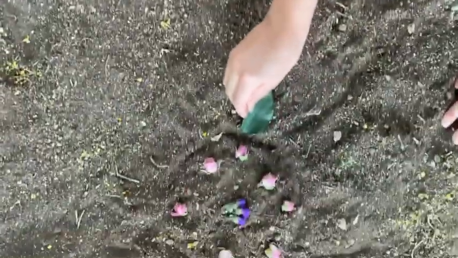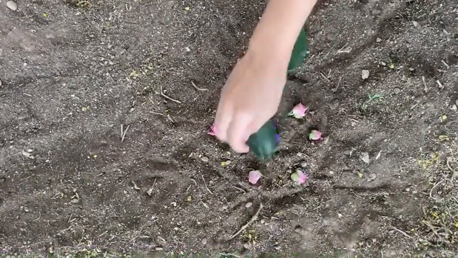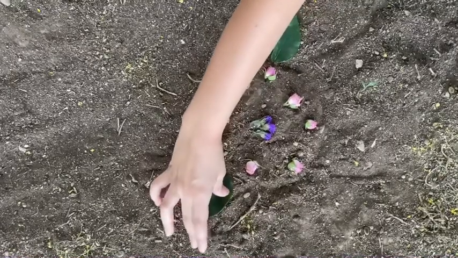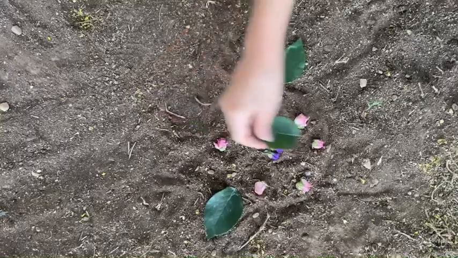Step 10. Continue to add as many layers as you would like. Your mandala can be big or small. It's really up to you.